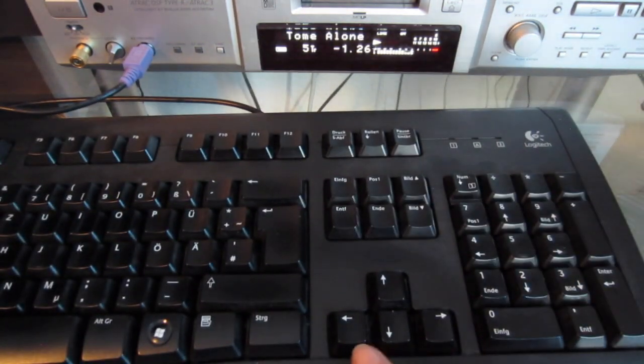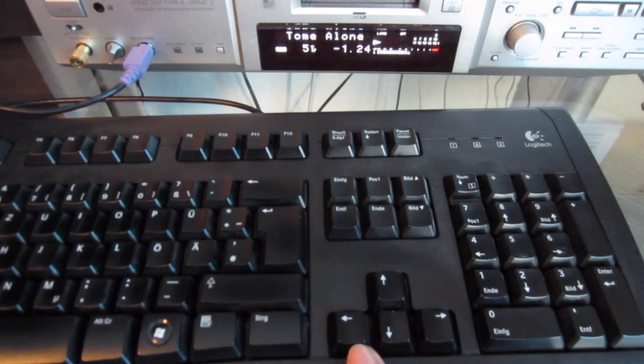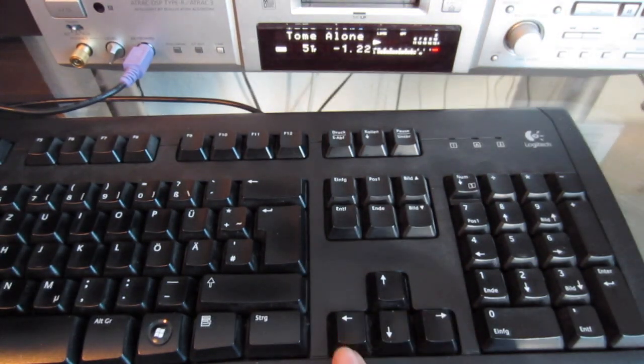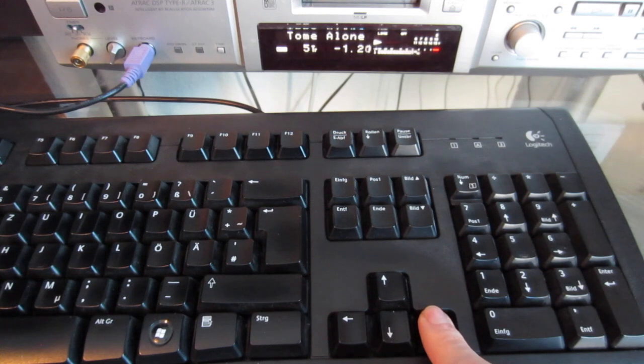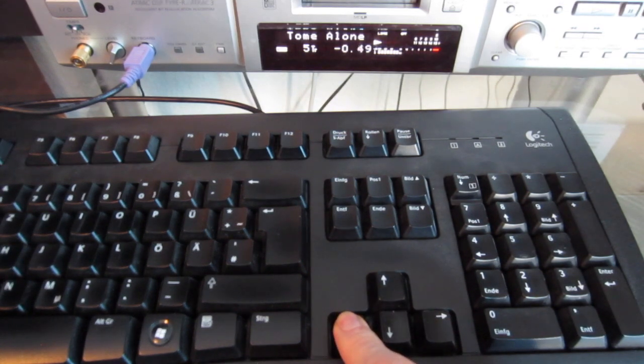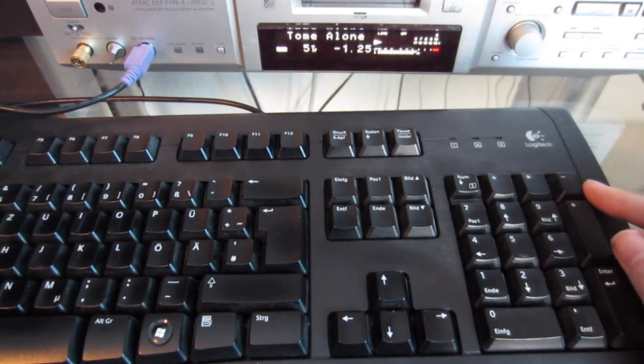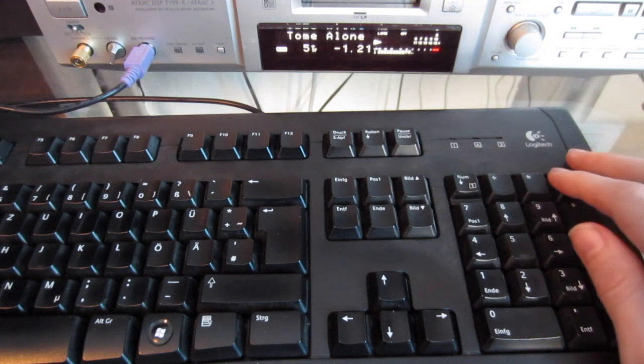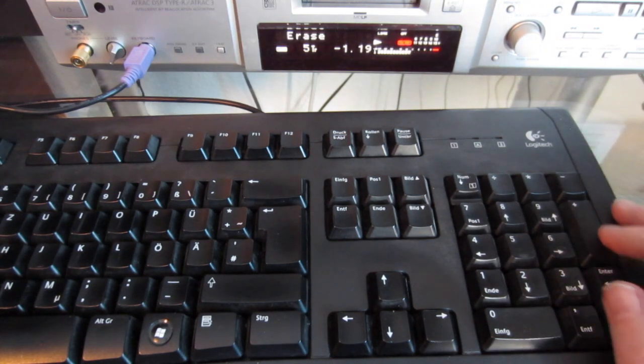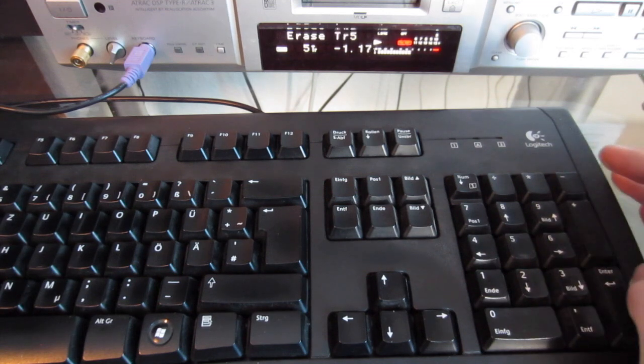Over here we have the arrow keys. So they are basically fast forward and rewind, if we hold them. And over here we also have the minus key, which is basically erase all or erase track number 5.